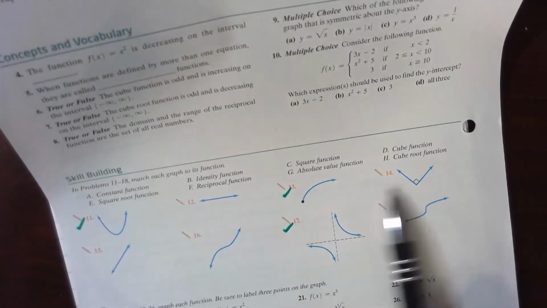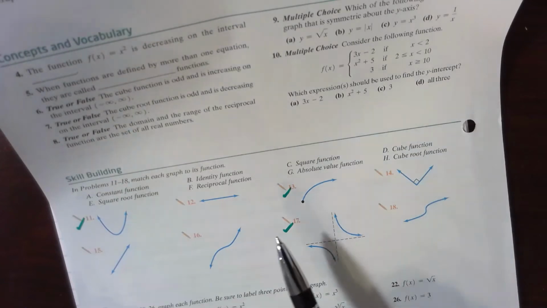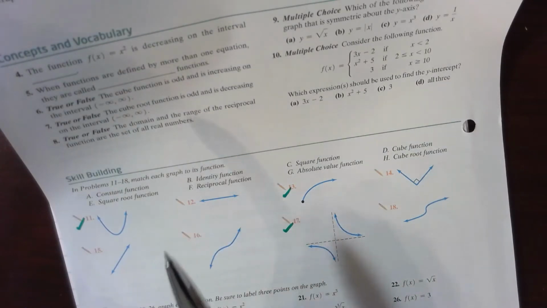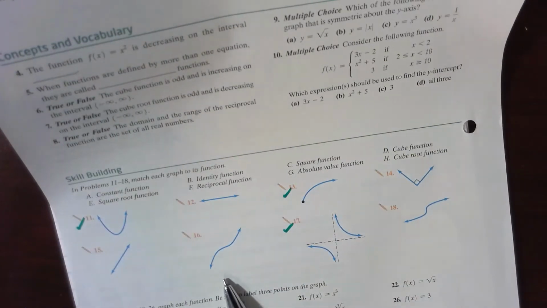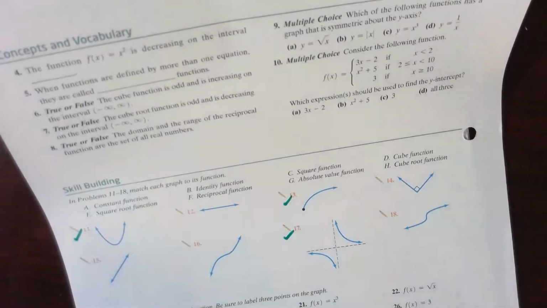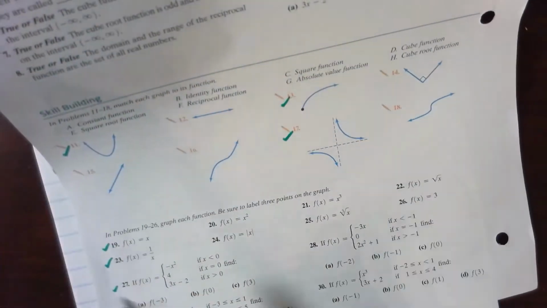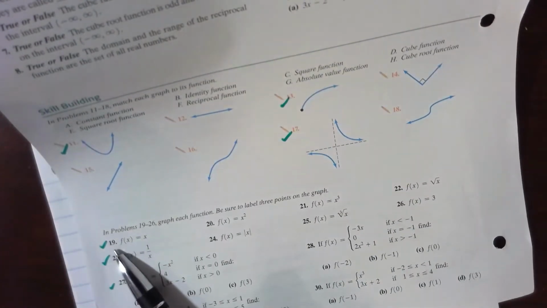So the purpose of the first group of exercises is to just make you match up the name of the function with the shape of the graph. And that's all you have to do with that part. Then the next part is actually to draw a couple of the graphs. And so number 19 is y equals x.